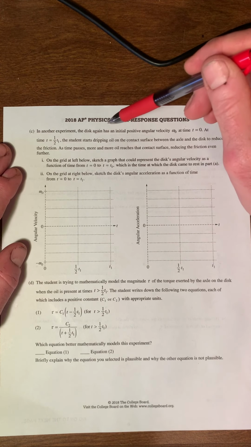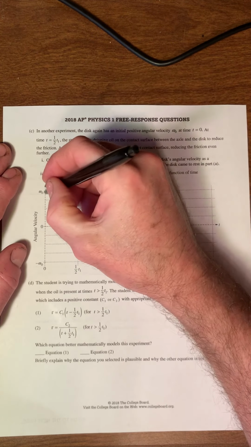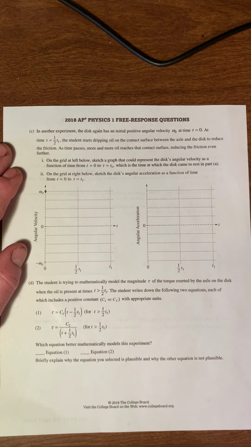Another experiment. The disk again has an initial positive angular velocity, same as the first part of the question, omega naught at time t equals 0. So that puts us right here in the beginning. At half t1, the student starts dripping oil on the contact surface. So he's reducing the friction, reducing the torque. It's going to slow down slower. It's going to take longer to come to rest.